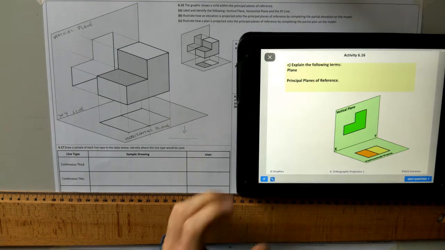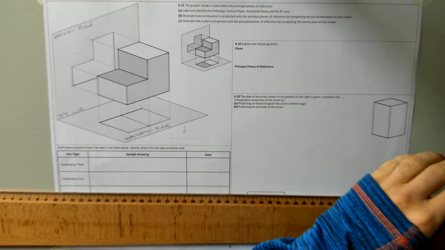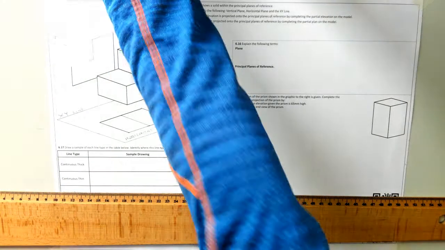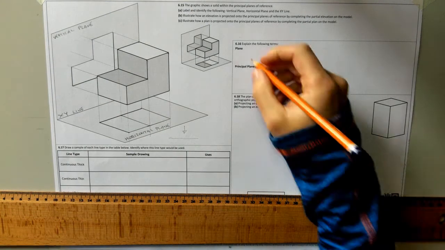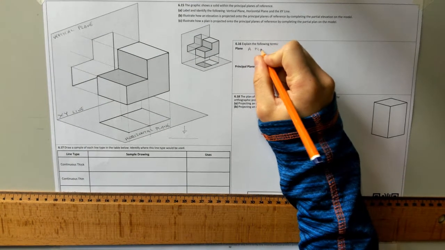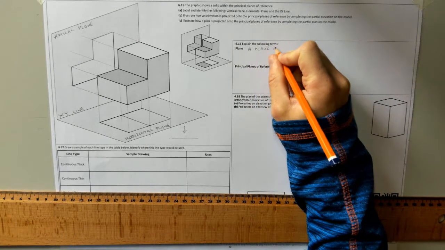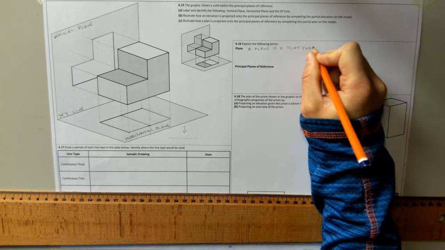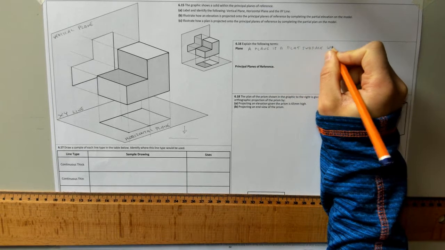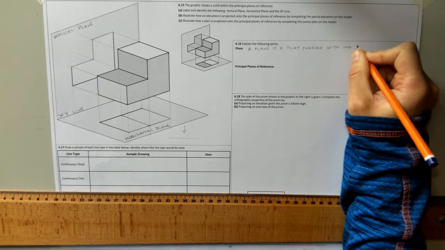So next activity then, hopefully that helps you understand it. Next activity tells us to explain the following terms. First one is the plane. So a plane is a flat surface with no thickness, so we're going to put that in. So plane is a flat surface with no thickness.